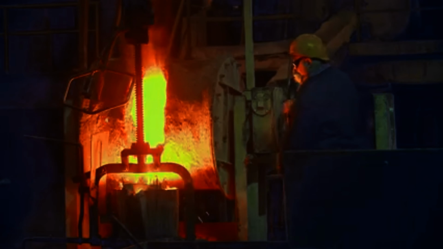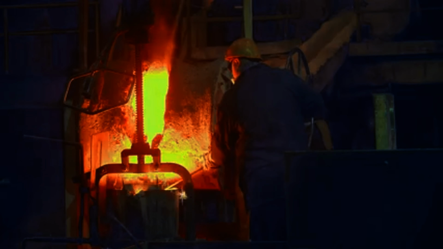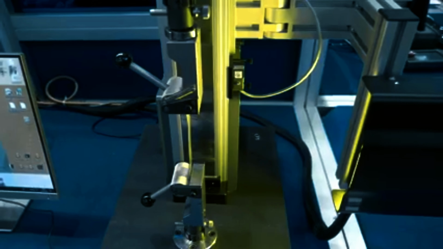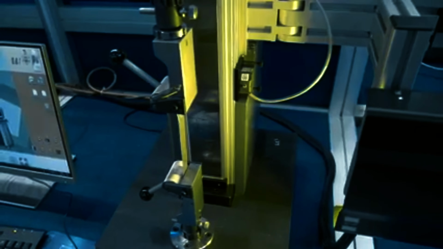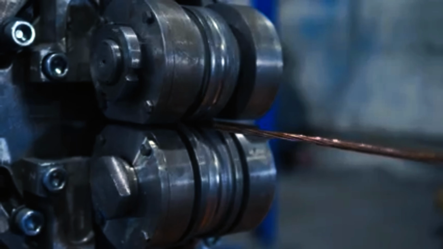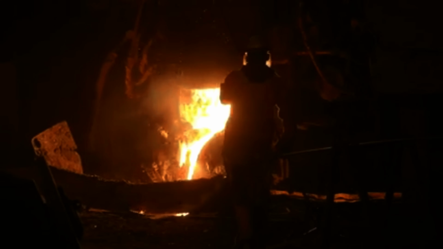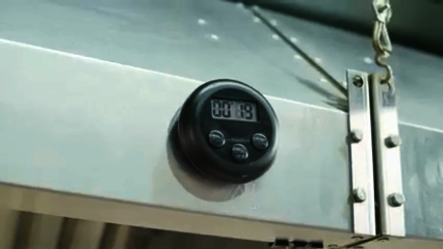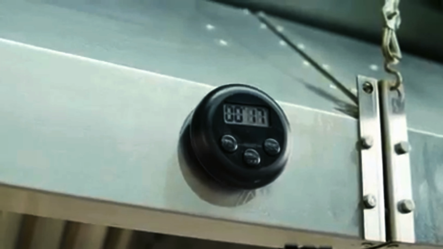Annealing is another important heat treatment process that focuses on improving a metal's ductility. Ductility refers to a material's ability to deform under tensile stress. This is often characterized by the material's ability to be stretched into a wire. Annealing achieves this by heating the metal to a specific temperature, holding it there for a period of time, and then slowly cooling it down, often in a furnace.